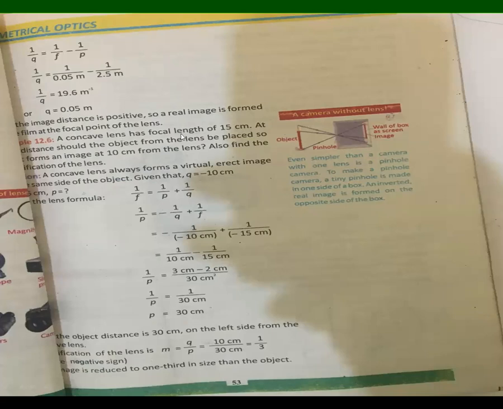A concave lens has a focal length of 15 centimeter. Now you should know concave lens is negative. At what distance should the object be placed from the lens to form an image of 10 centimeter from the lens? Also find the magnification of the lens.